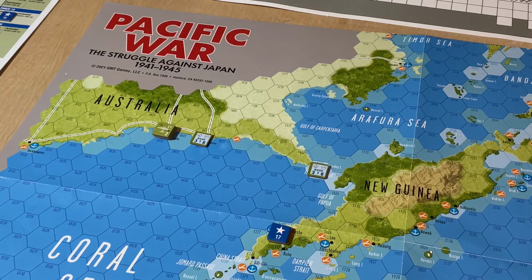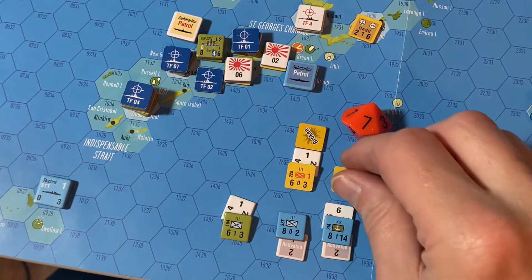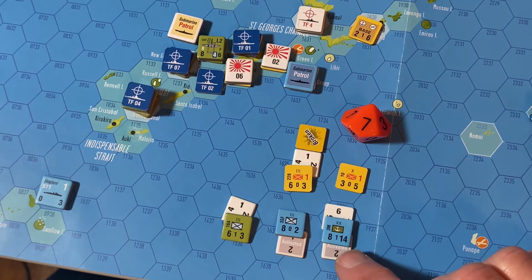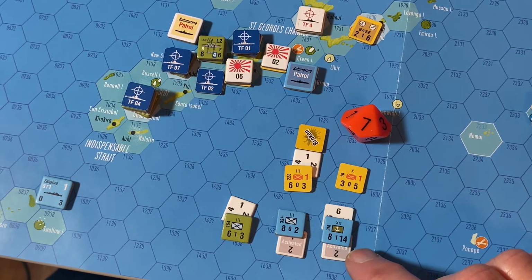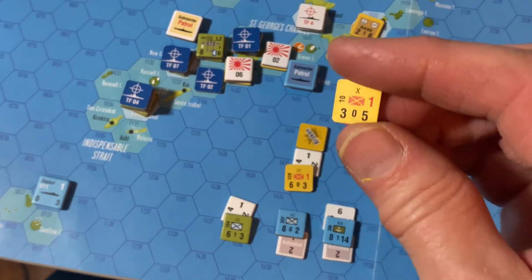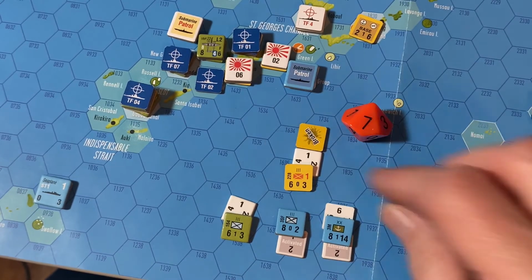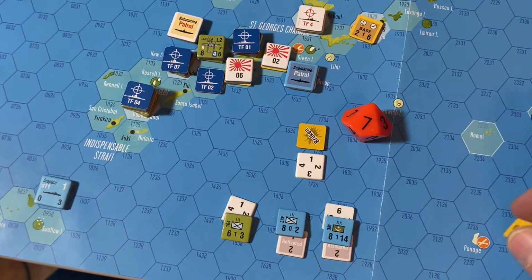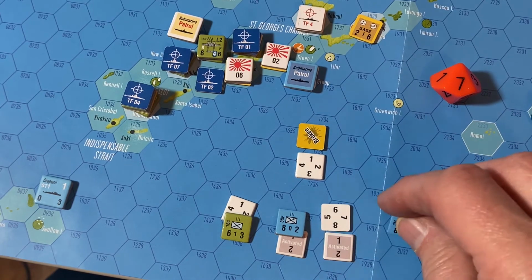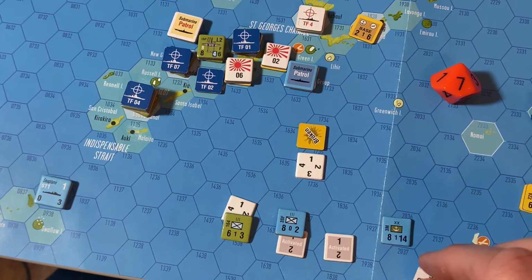And because there's more steps on the Allied side than Japanese, the Japanese are all lost, and then the Allied side has to lose half the number of steps that the Japanese lost, and that's before any CRT results. So you don't even look at the CRT. There's 5 steps there, 6, 7. You round up. Half of 7 is 3.5. So round up 4. So I have to lose 4 steps on the lead unit. So now we've got 10 here.